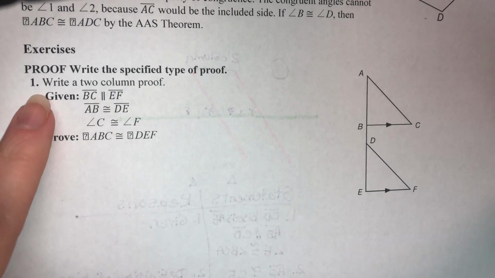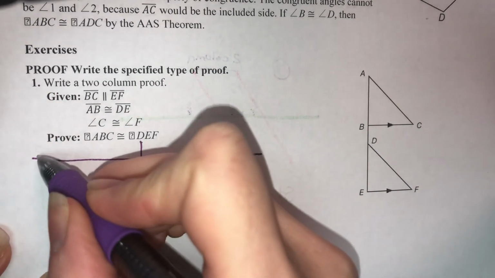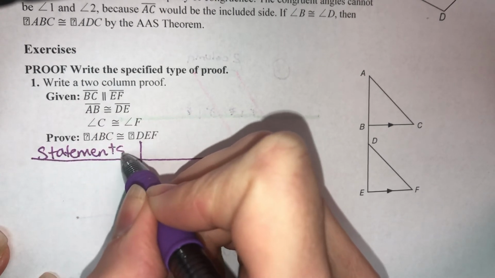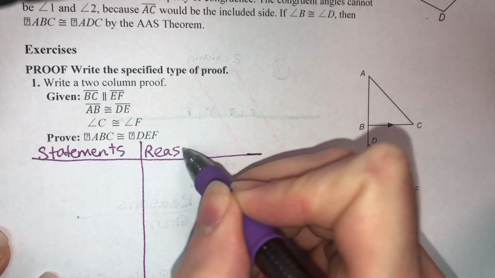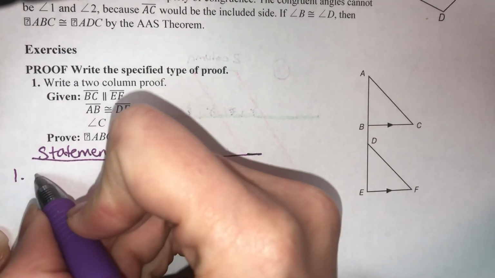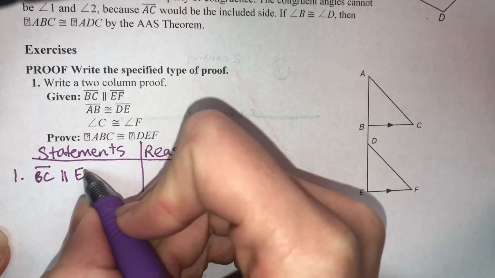It says, write a 2-column proof, so I'll set it up. Statements and reasons. My first statement comes from the given information. As usual, segment BC is parallel to segment EF.